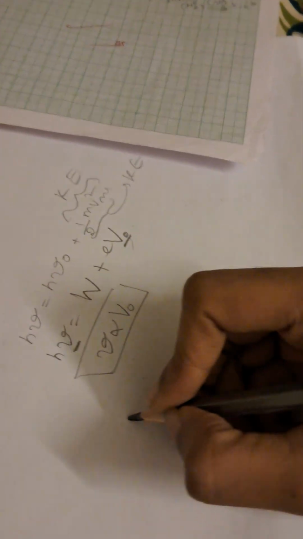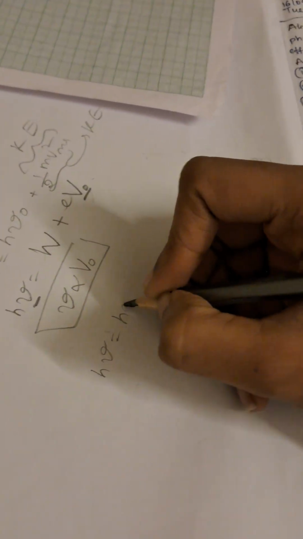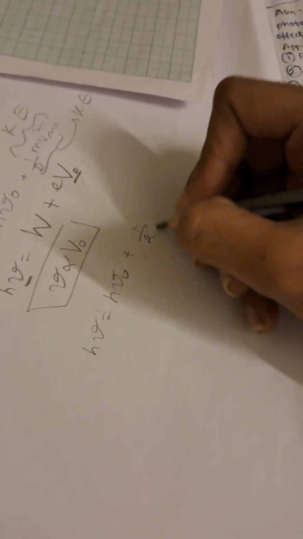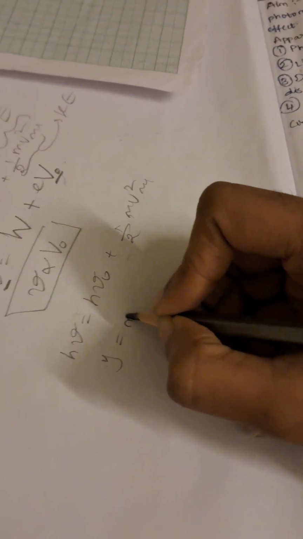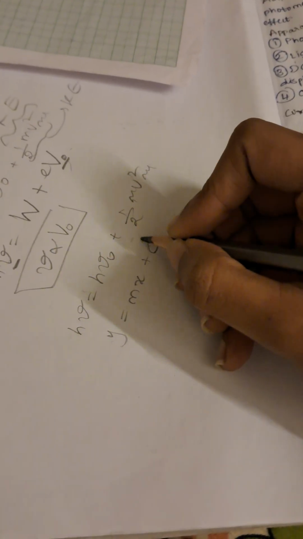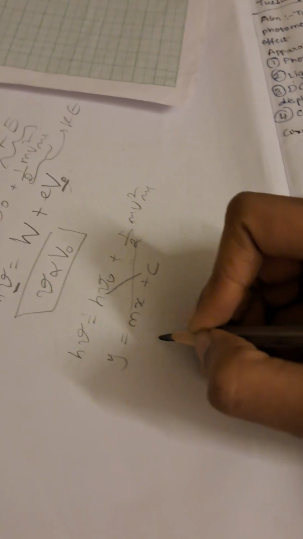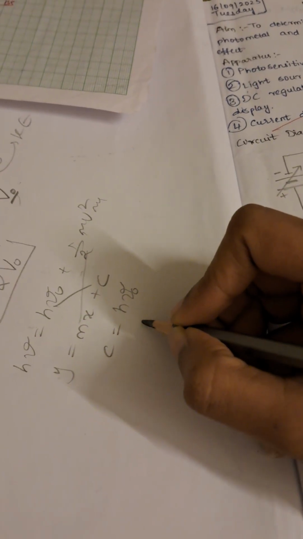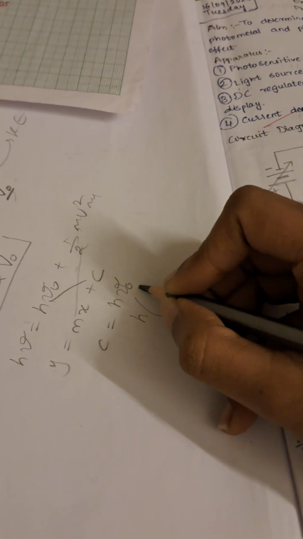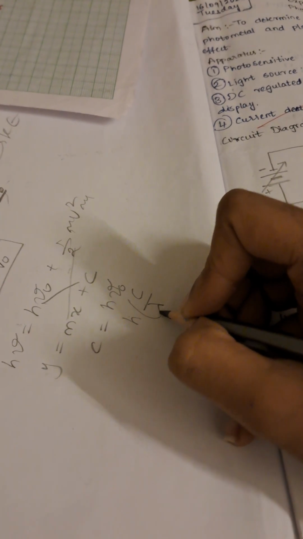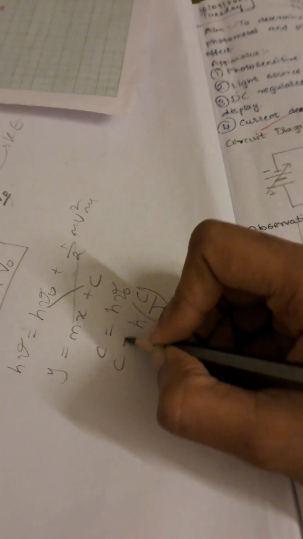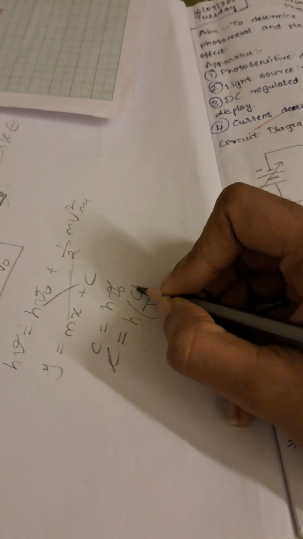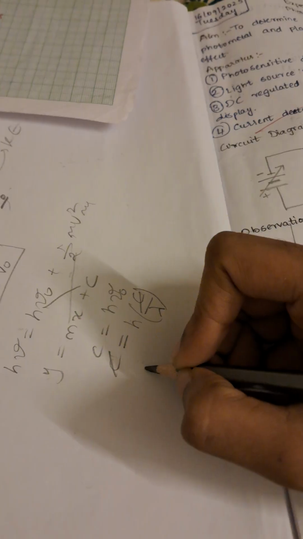because here h nu is equal to h nu naught plus half m v square max. It is in the form of y equals m x plus c. So the c is h nu naught, meaning h into c by lambda, which gets cancelled.